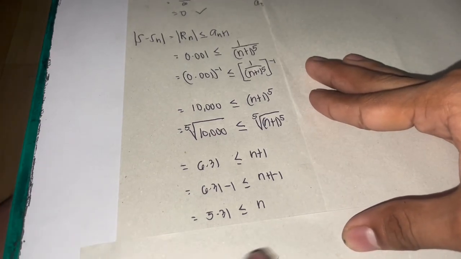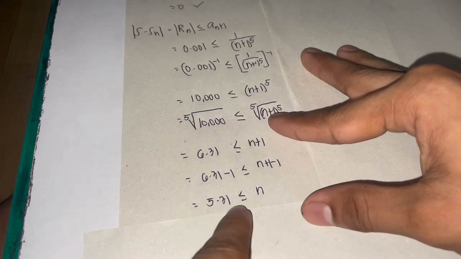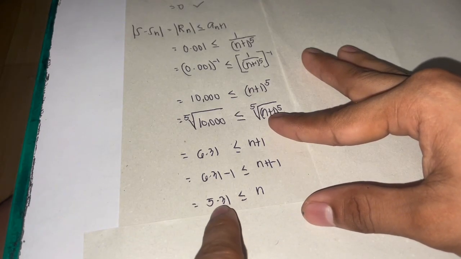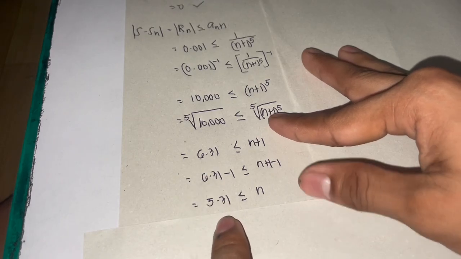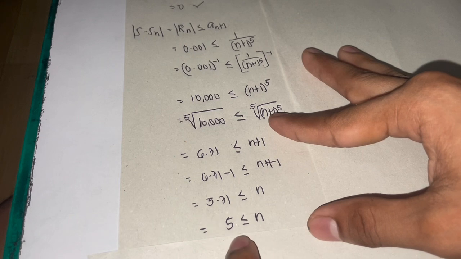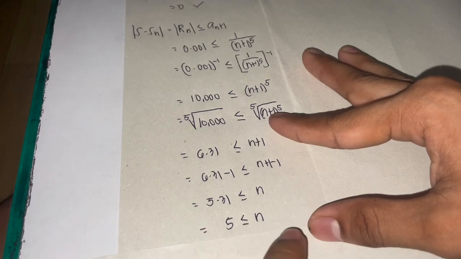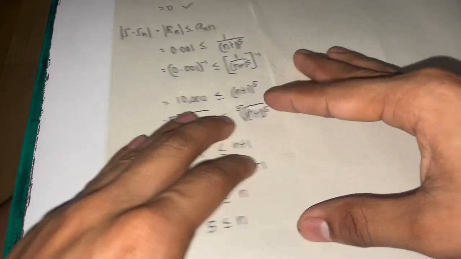Since we need a whole number to get the number of terms, we need the whole number of 5.31. The whole number of 5.31 is 5, and that is the value of our n. And we need the fifth term of n so that we get the approximate sum.